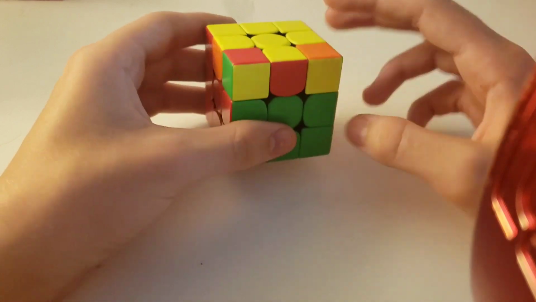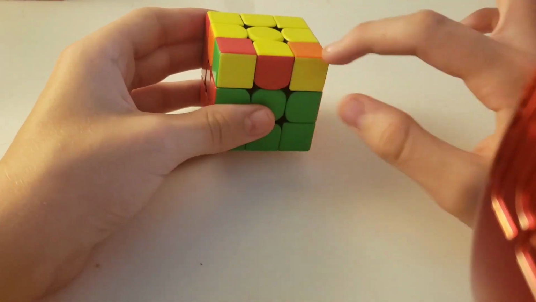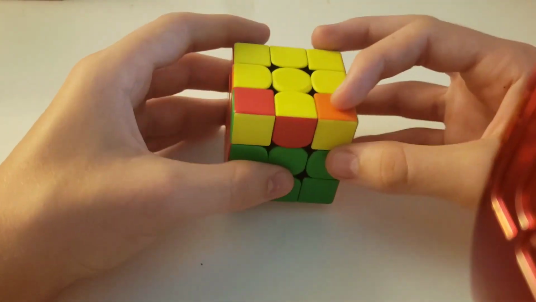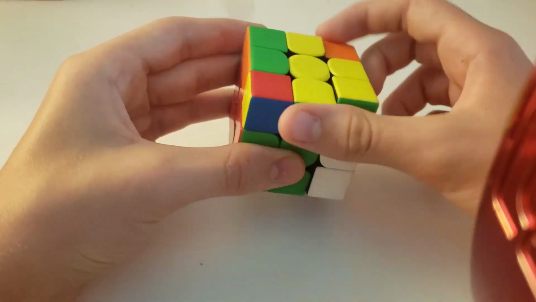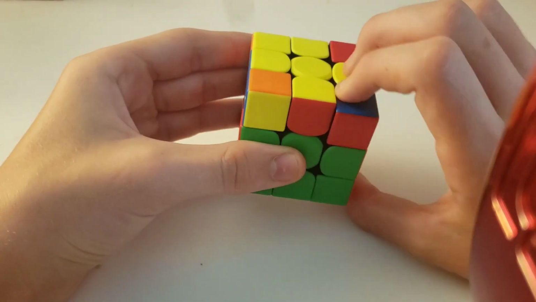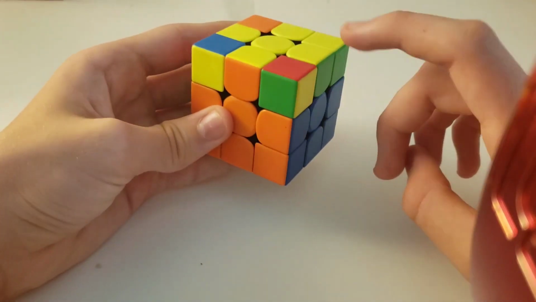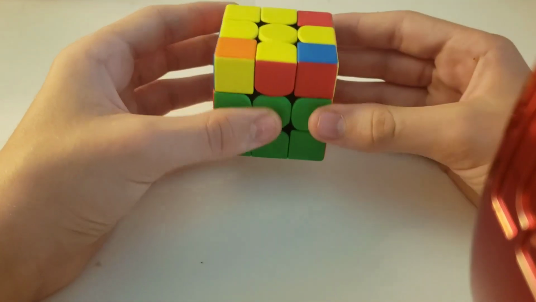For this next case, if you got headlights like this, where everything is solved but these 2 pieces are pointing in your direction, I want to do the first one, so the sune, and once you do that, if you actually look at it, you set up to the same case but at the back. Now, there's 2 ways you can do it.